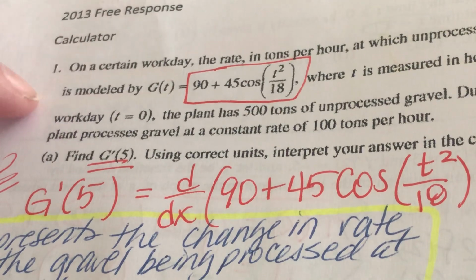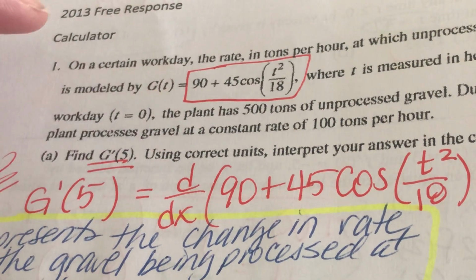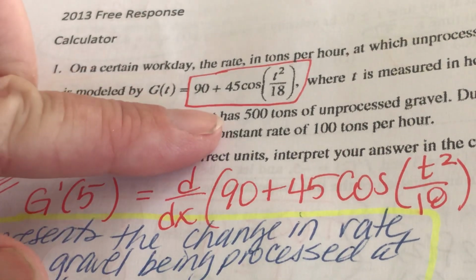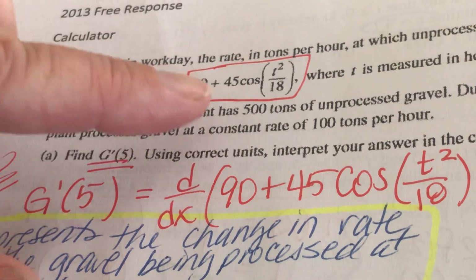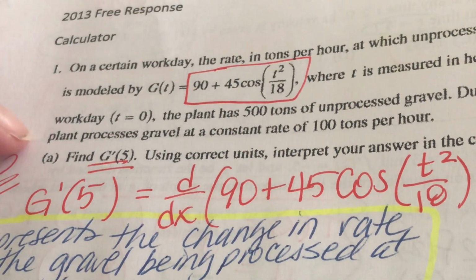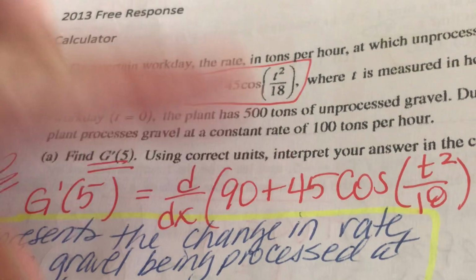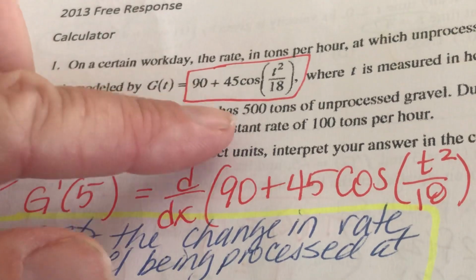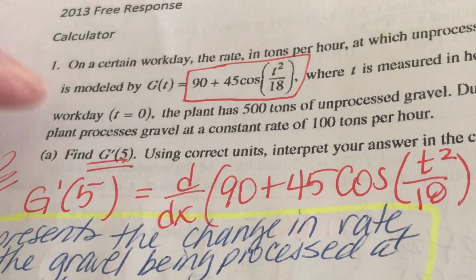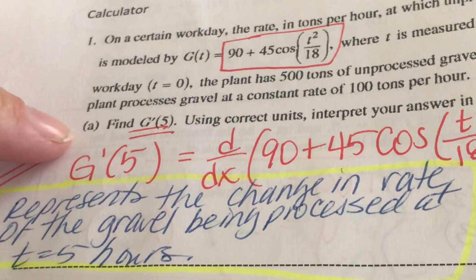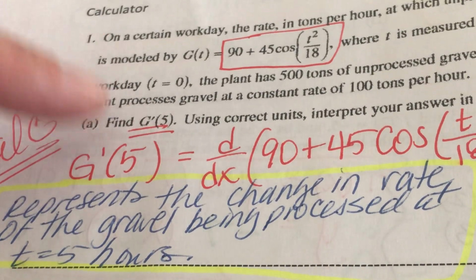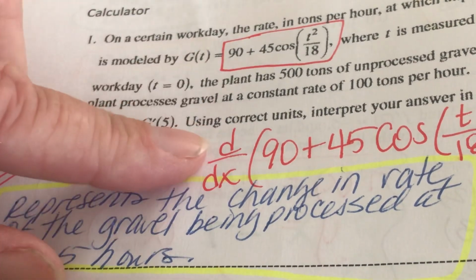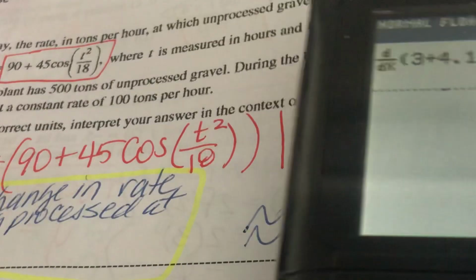At a gravel processing plant is modeled by G of t, where t is measured in hours. At the beginning of the workday, the plant has 500 tons of unprocessed gravel. During the operation from 0 to 8, the plant processes gravel at a rate of 100 tons per hour. So it's coming in at this rate, and it's getting processed at 100 tons per hour. Part A says G prime of 5, so we want the derivative of this at 5. I wrote my setup here, and I'm going to show you how to put that in your calculator.